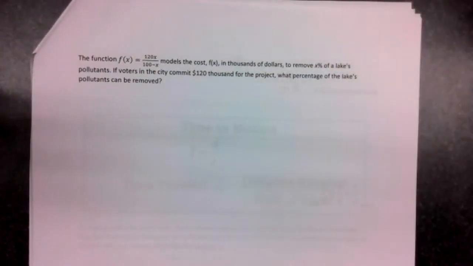So the next part, it's another word problem. So this word problem says that this function of x models the cost in thousands of dollars to remove a percentage of the lake's pollutants. So it says if the voters of a city commit to $120,000 for a project, right, what is the percentage of the pollutants that can be removed? Okay?